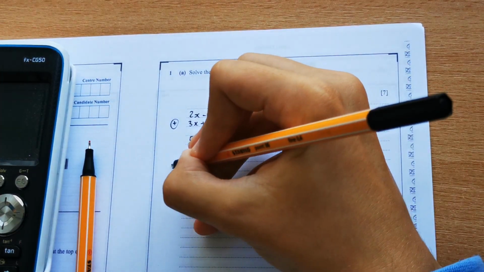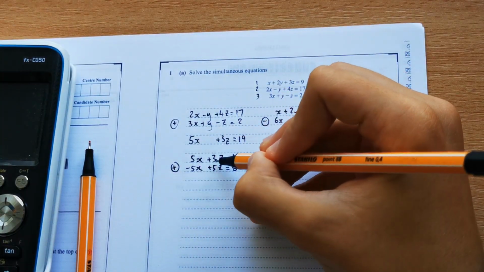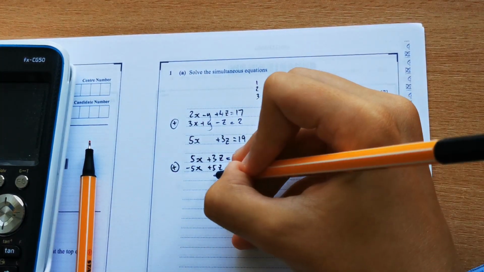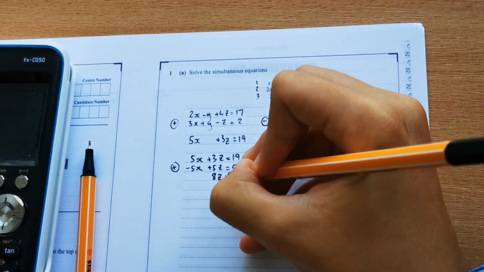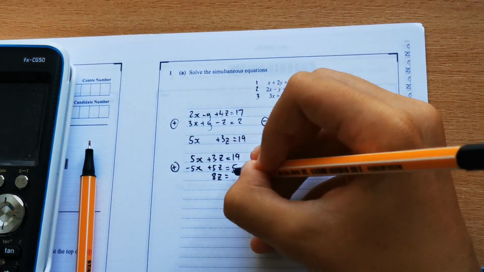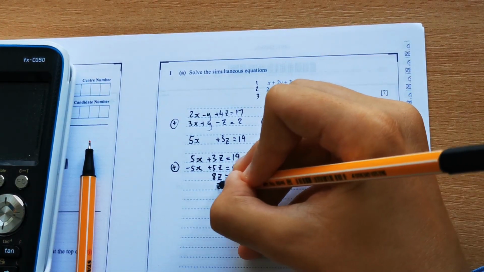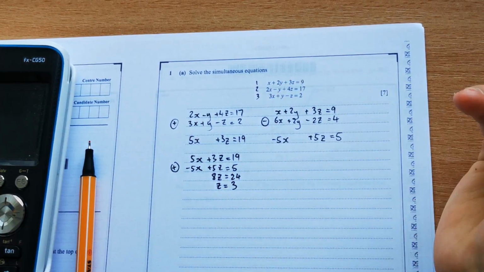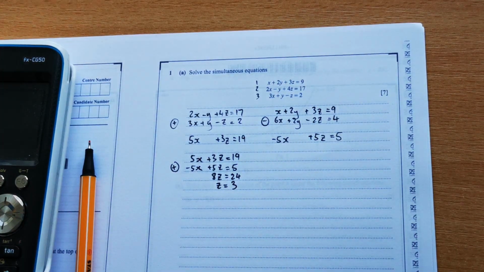Different signs, so we're going to add, and we get 5, 6, 7, 8z is equal to 19 plus 5, which is 24. z is equal to 3. And as you can see, we haven't even used the calculator yet, which is quite useful. You can get this pretty much all done in your head.